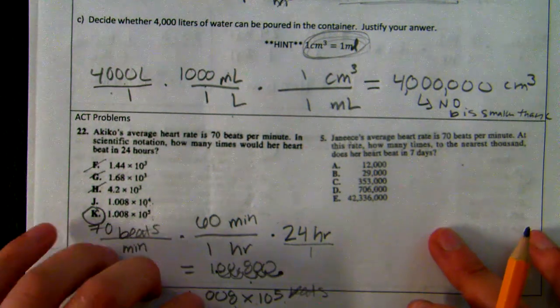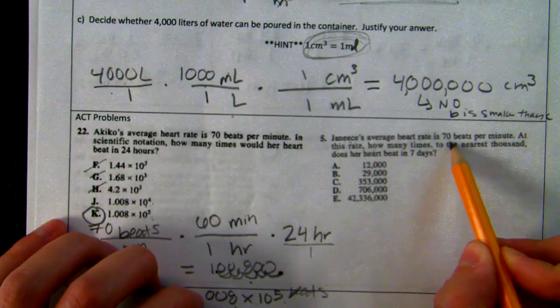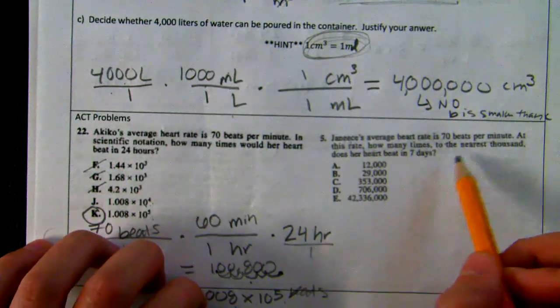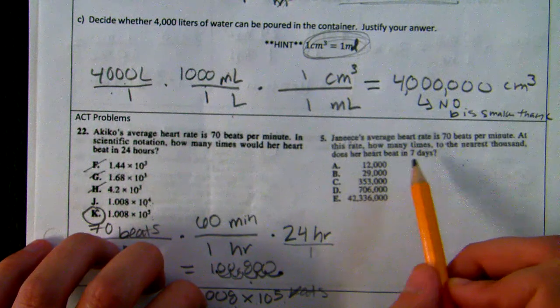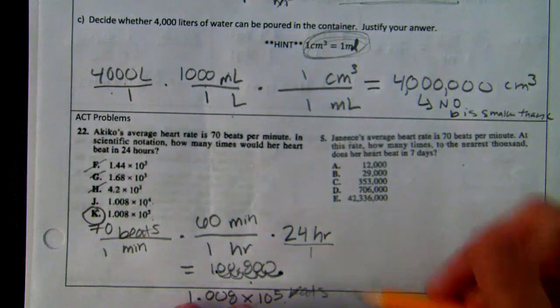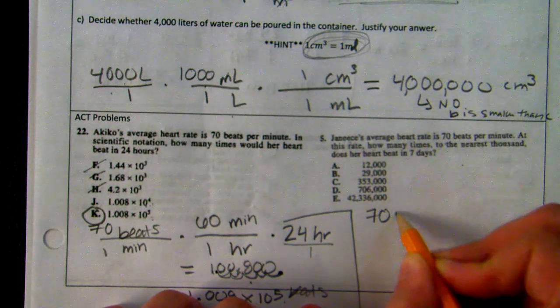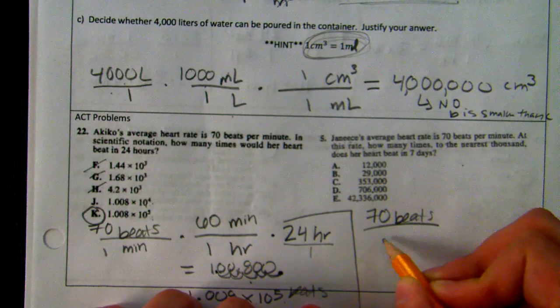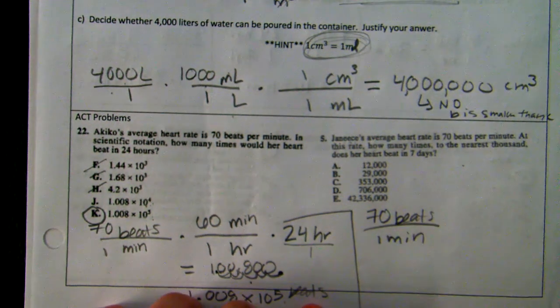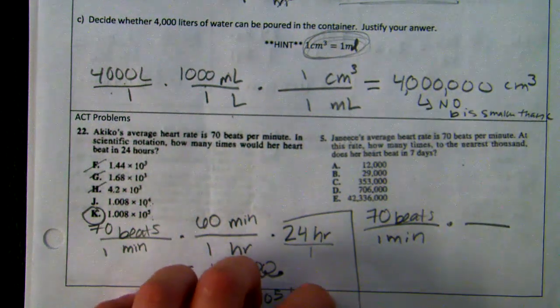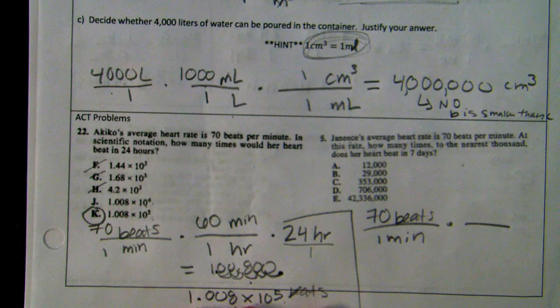So we have Janice's average heart rate is 70 beats per minute. At this rate, how many times to the nearest 1,000 does her heart beat in 7 days? So let's start again with what we know. We know that her heart beats 70 beats per 1 minute. And we know we're trying to end up with days. So I'm going to try and convert minutes into days. Well, I have no idea how many minutes are in a day.